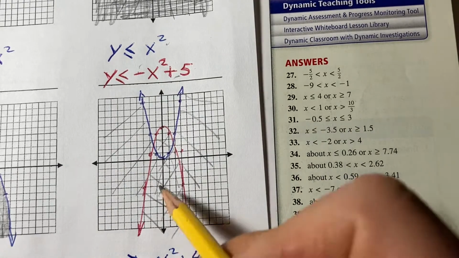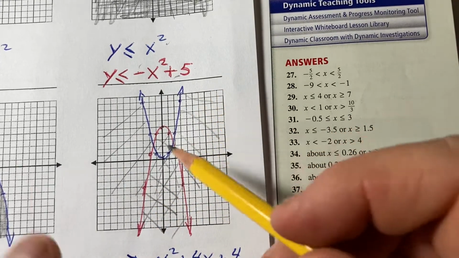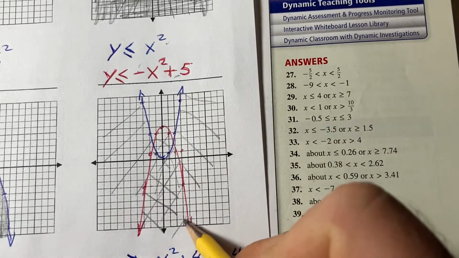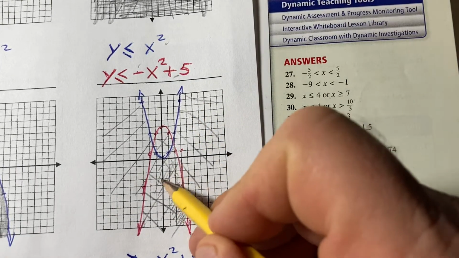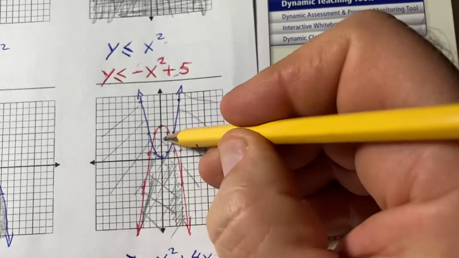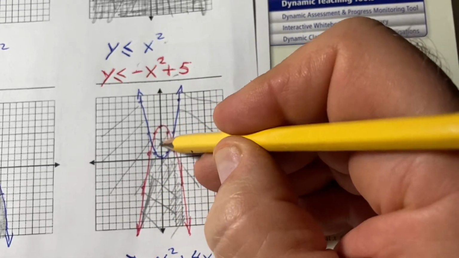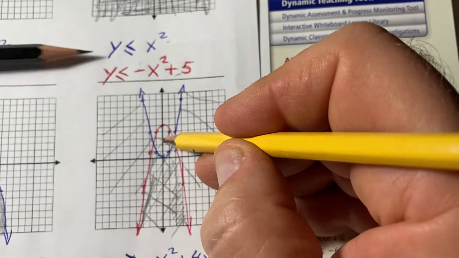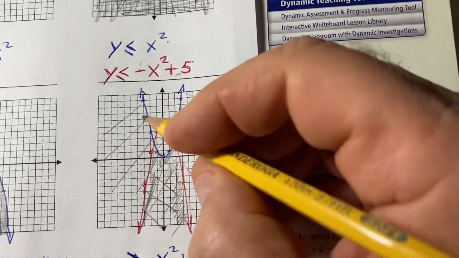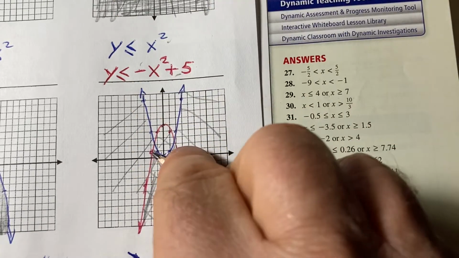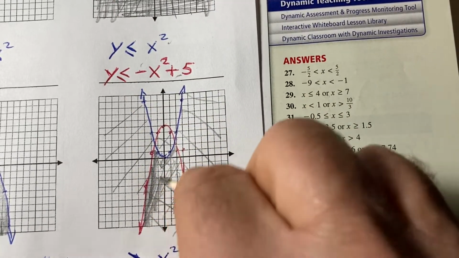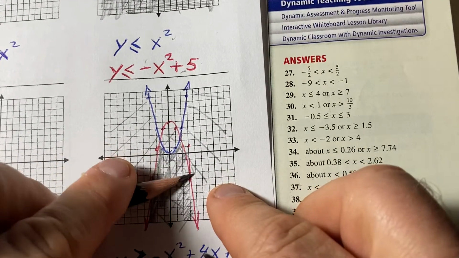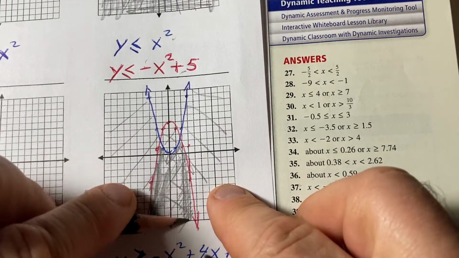Which area satisfies both of them? This area satisfies both, right here. This area satisfies this curve, but it does not satisfy that curve. So the only thing that's shaded for both of these is, you can make it obvious, this area right in here.